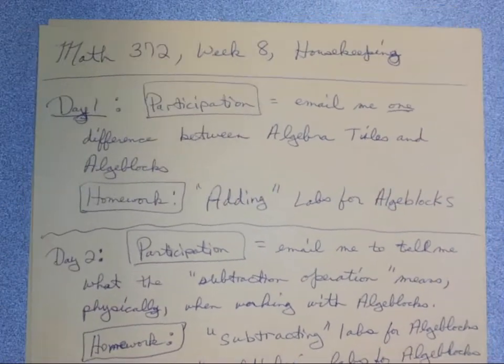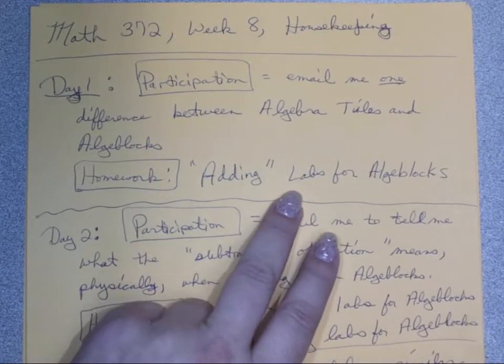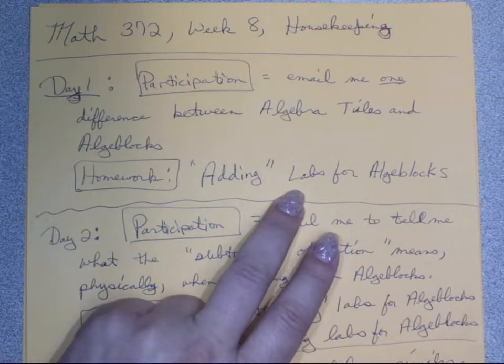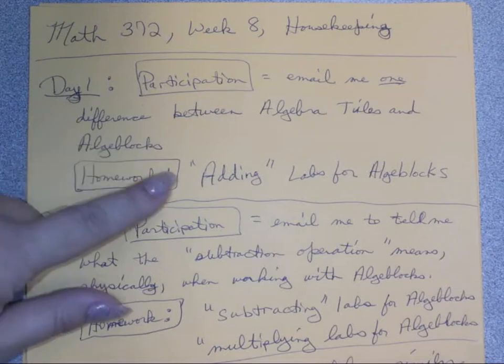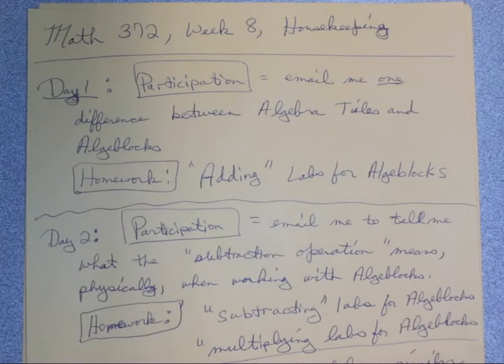Your homework for day 1 is going to be the adding labs for algebra blocks. I'll load those up along with a bunch of the mini basic mats, so I'll load one and you can print as many of those as you want. So I'm going to put those on.